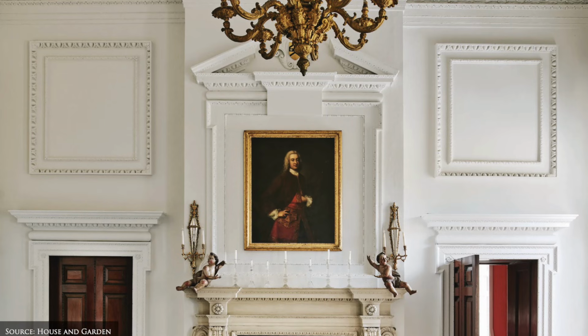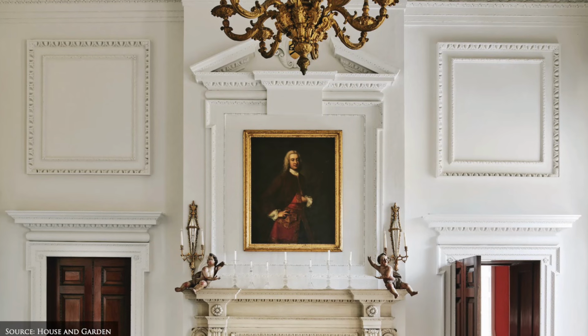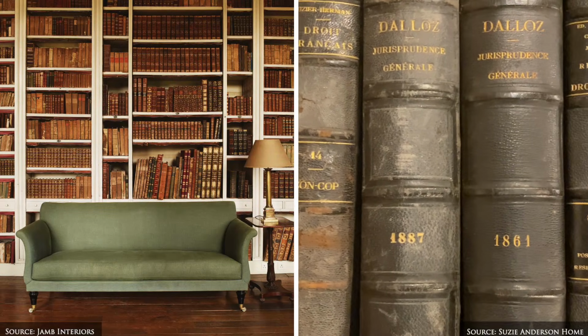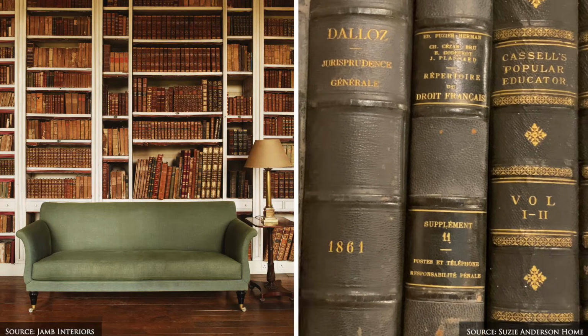Consider ceiling height and vertical scale. Consider the height of your ceiling. If you have tall reaching ceilings, opt for larger scale art pieces and mirrors, tall reaching bookshelves and wall mouldings.